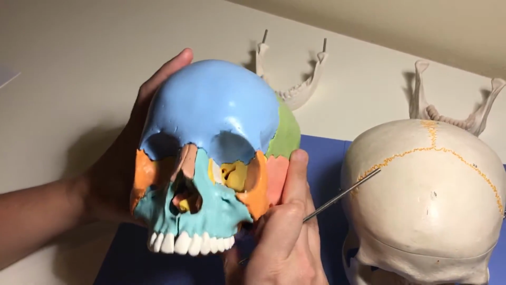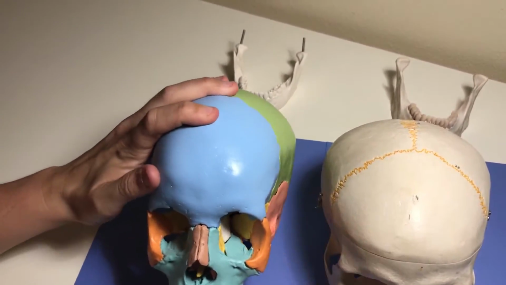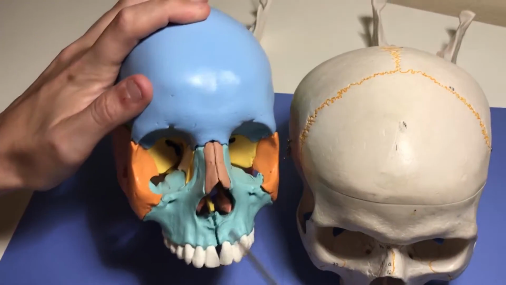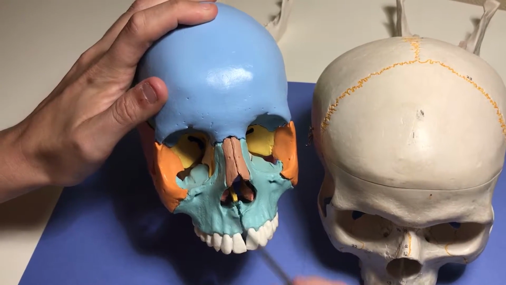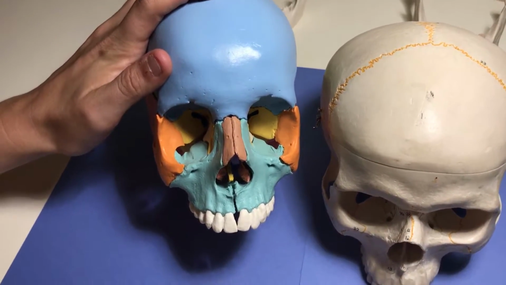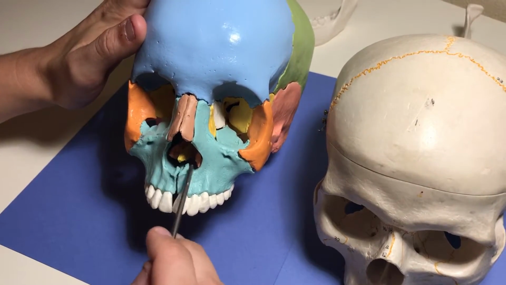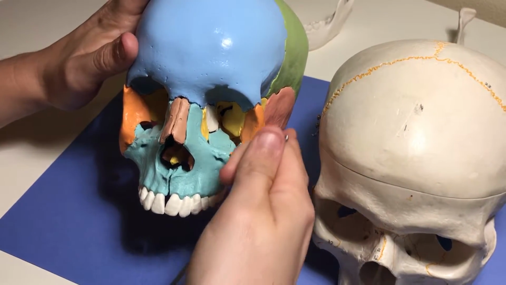Also helps form the floor of the orbital cavity, so you'll see light blue here and here. Also, you'll see light blue on the floor of the nasal cavity. So the anterior portion of the hard palate, the floor of the orbital cavities, and the floor of the nasal cavities are all maxillary bones.